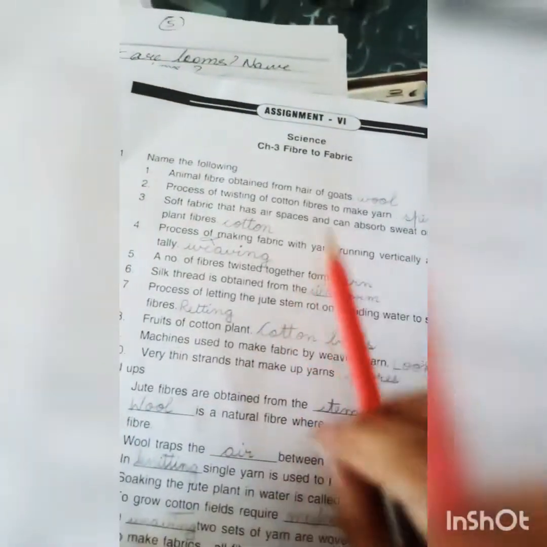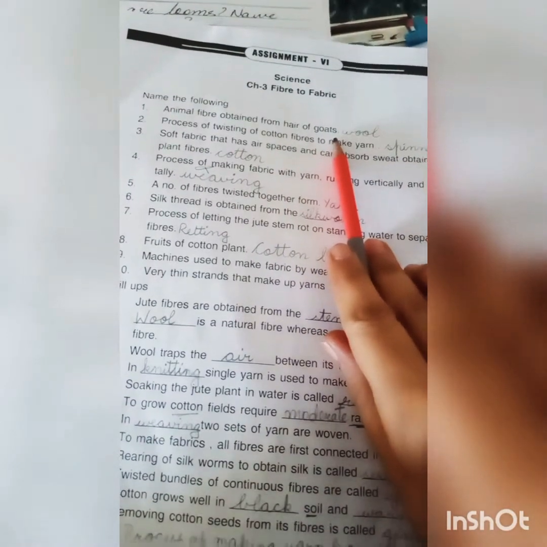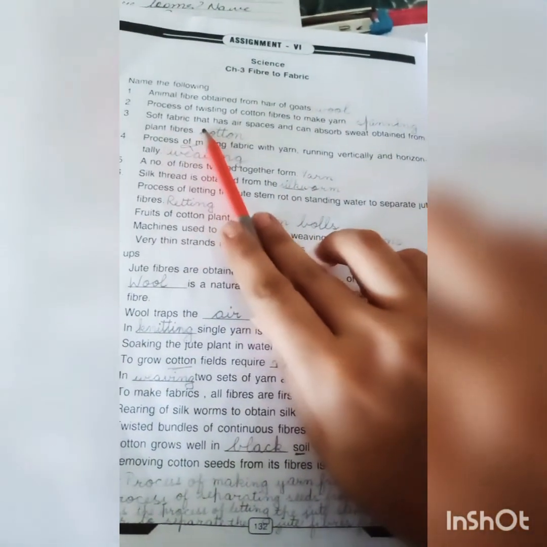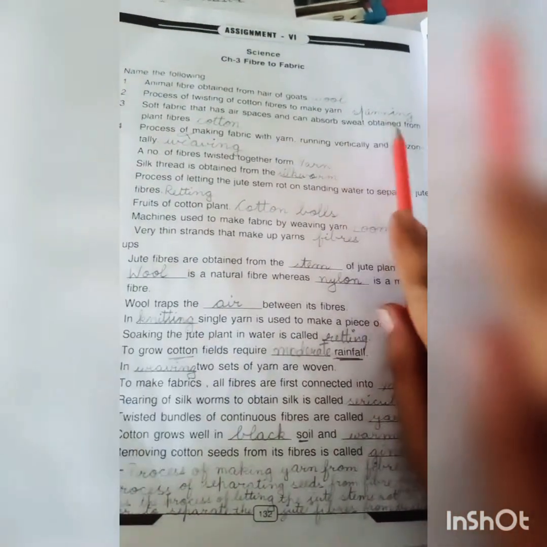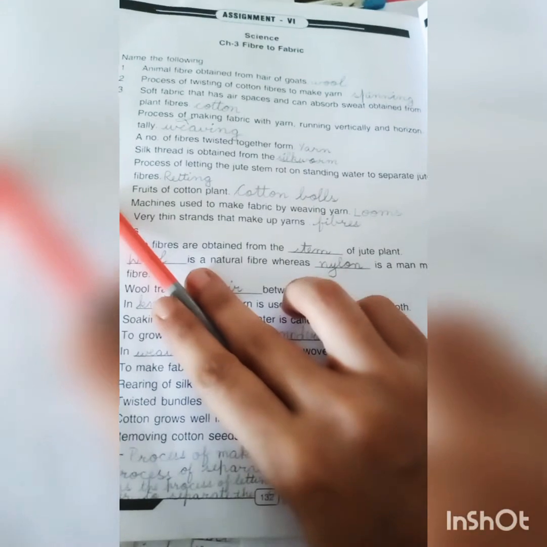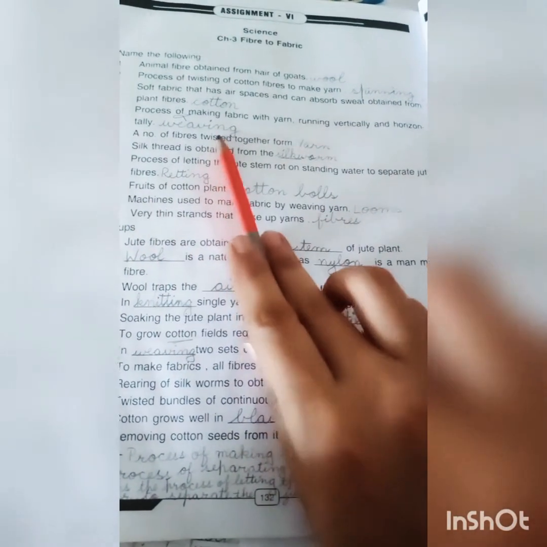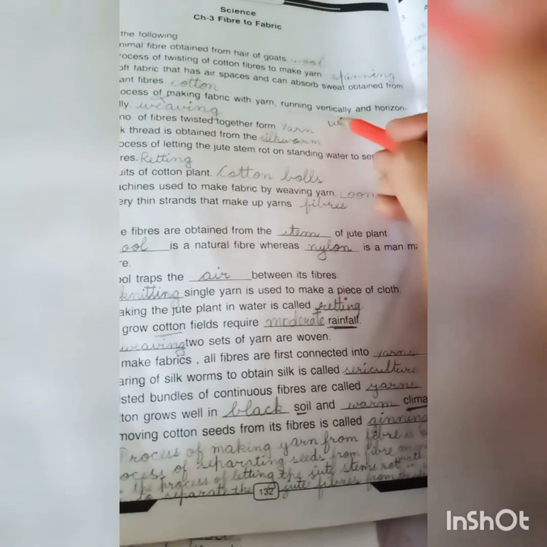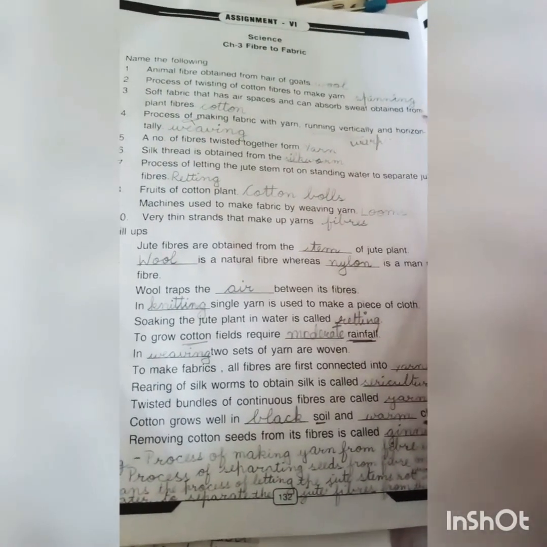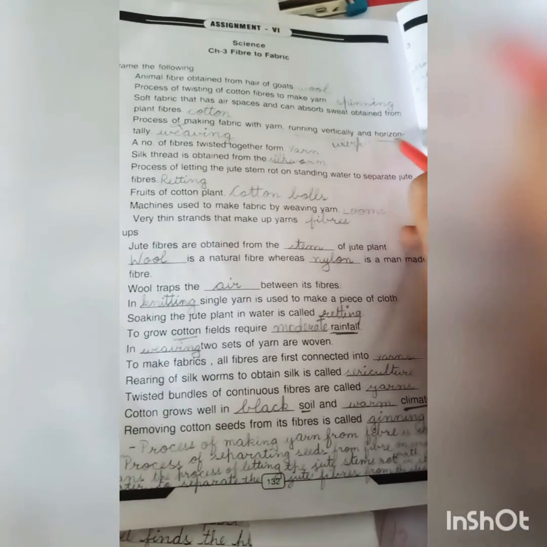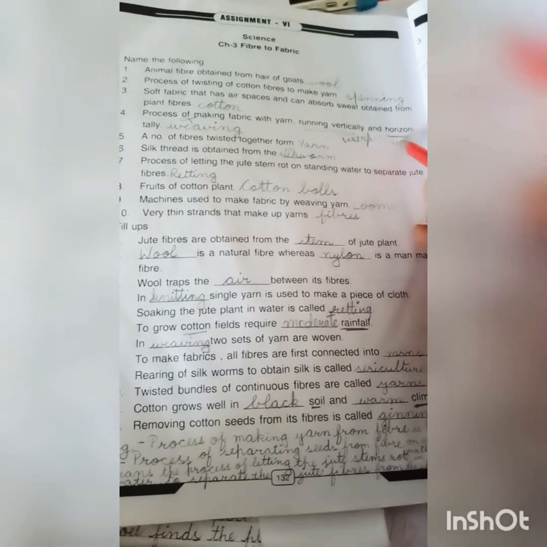Then another short questions. Animal fibers obtained from the hair of goats: wool. Process of twisting cotton fibers to make yarn is spinning. Soft fabric that has air spaces and can absorb sweat and is obtained from plant fibers is called cotton. Process of making fabric with yarn running vertically and horizontally is called weaving. Here the question can be that yarn running vertically is called warp. This has already been explained in the previous video, where we had explained the entire chapter. And the yarn which is interlocked horizontally, that is called weft.